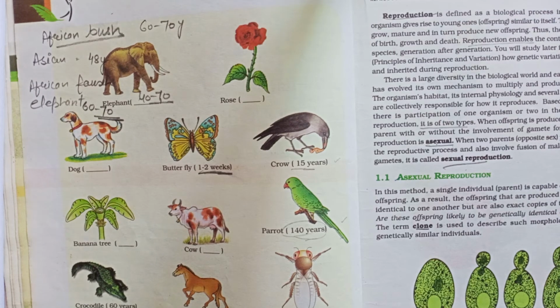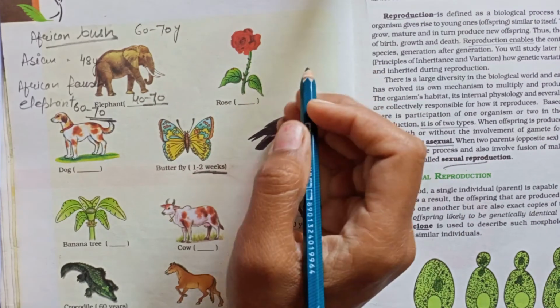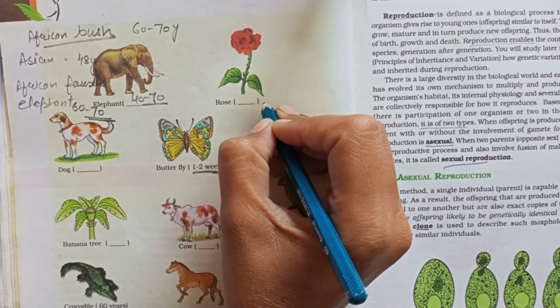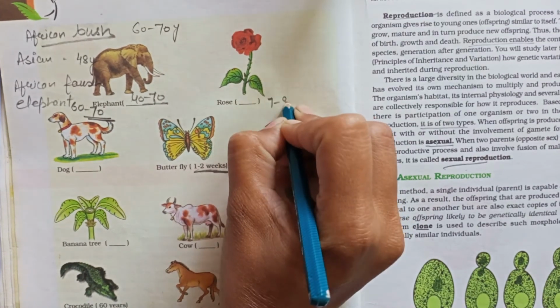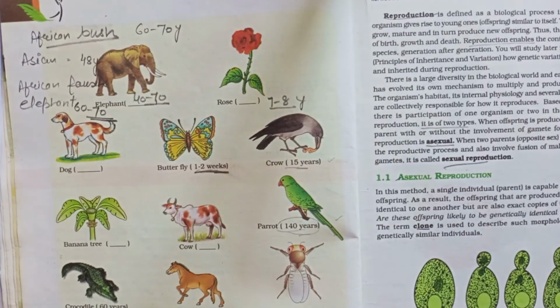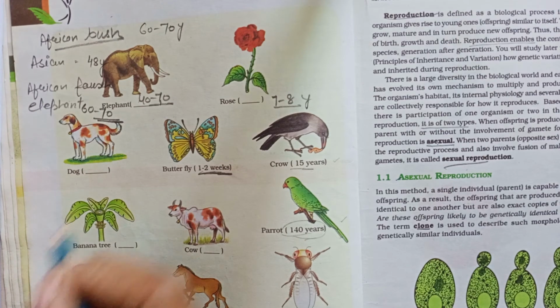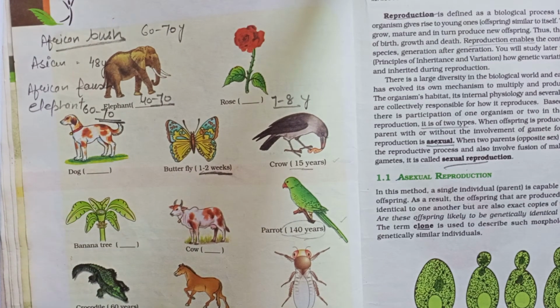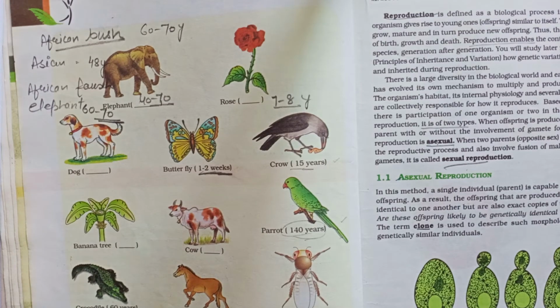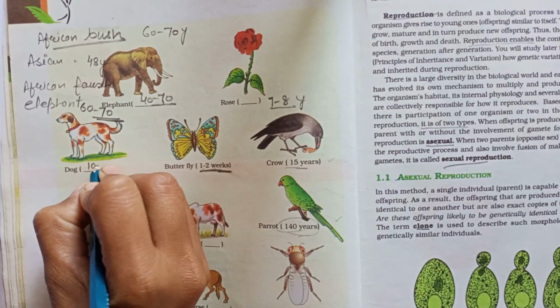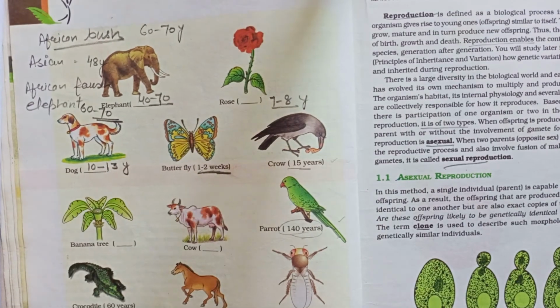And next is our rose plant. Rose has different varieties, red, blue. Its life cycle or lifespan is from 7 to 8 years. Okay, next is the dog. Dog is a pet animal of many people. They घर पे वो रखते हैं, they pet dogs of different varieties. We can say its lifespan is from 10 to 13 years.